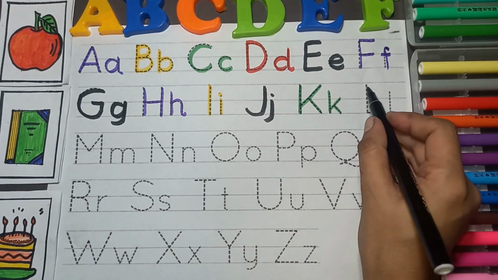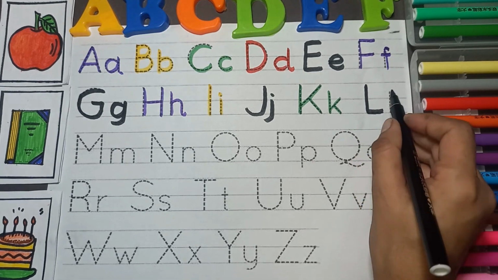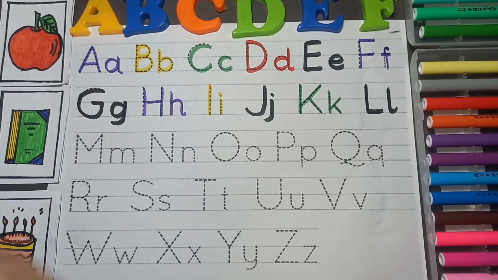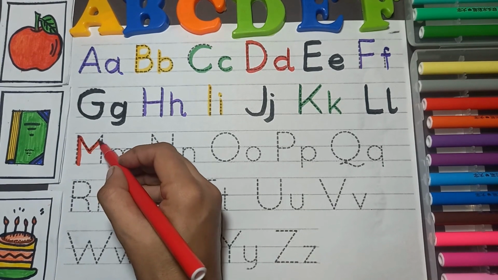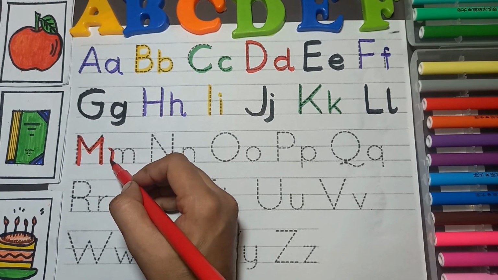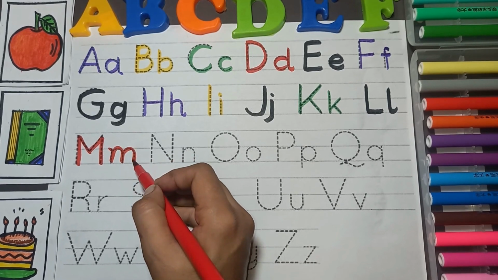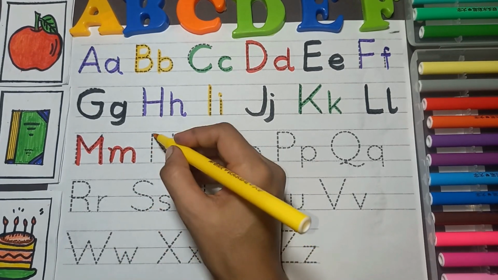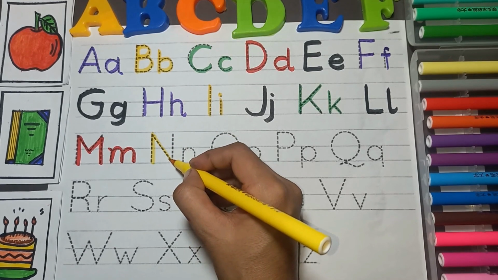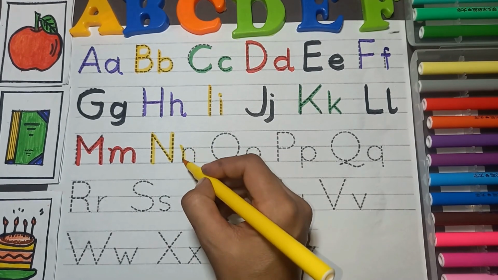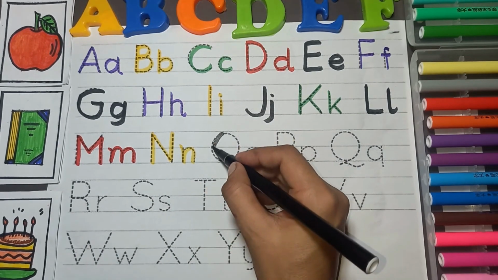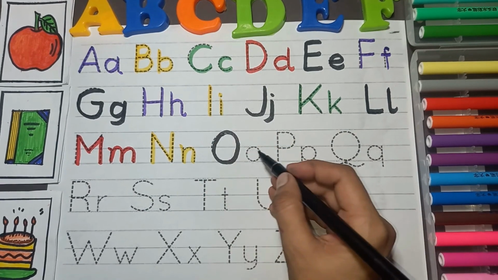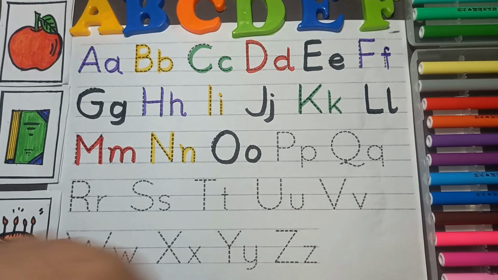L. L is for lion. M. M is for mango. N. N is for nest. O. O is for octopus.